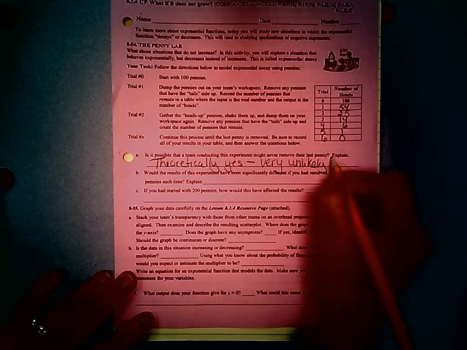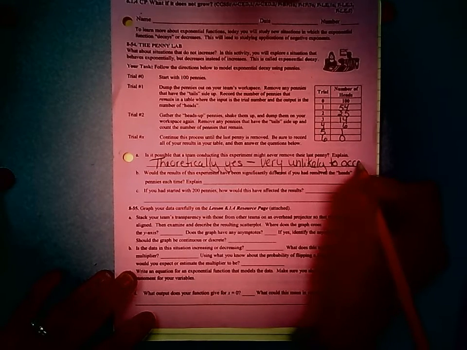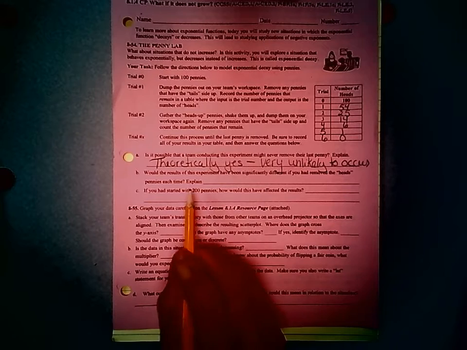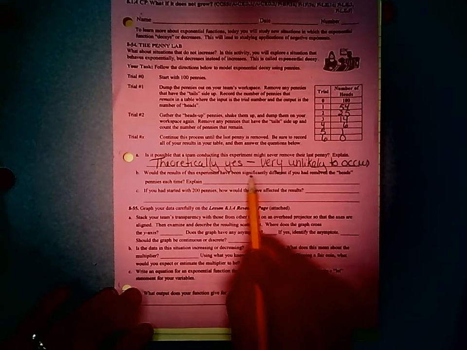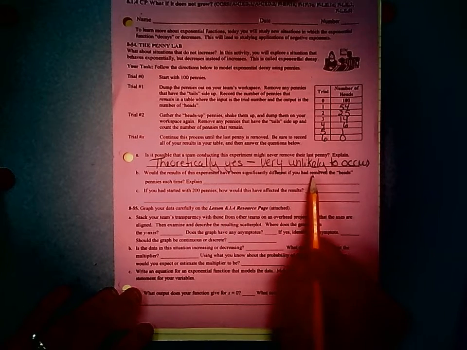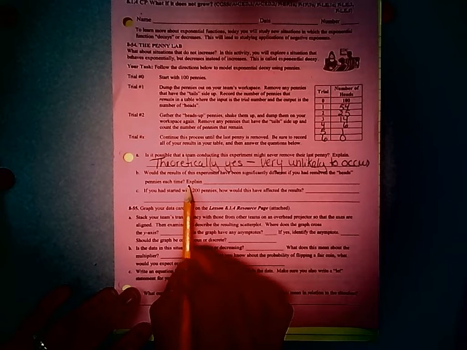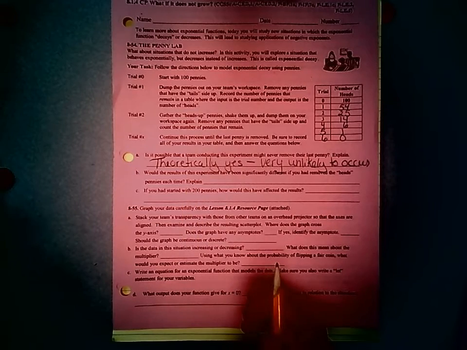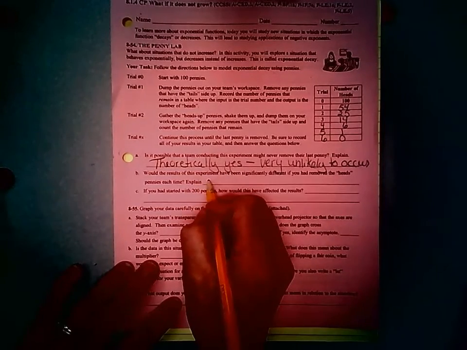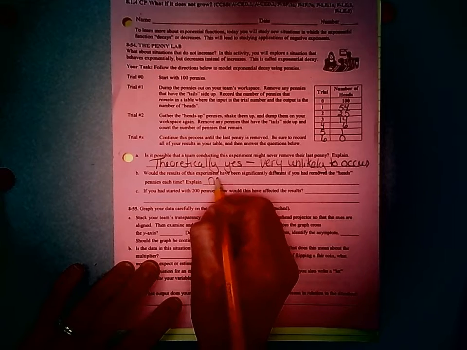So here we go. Would the results of this experiment have been significantly different if you had removed the head pennies each time? No, it shouldn't. Why? Because on the coin there are two sides, right?